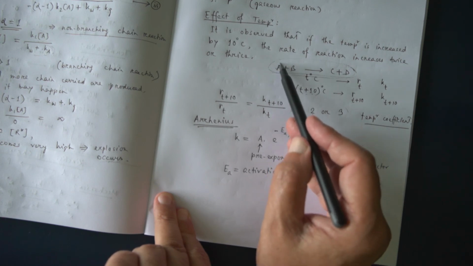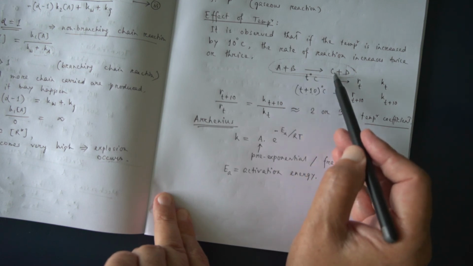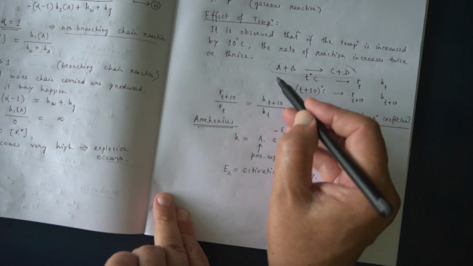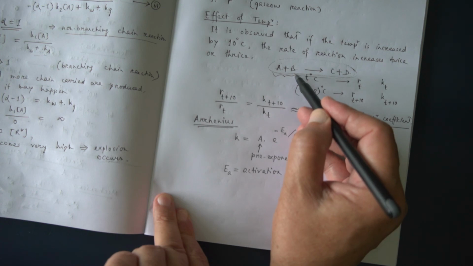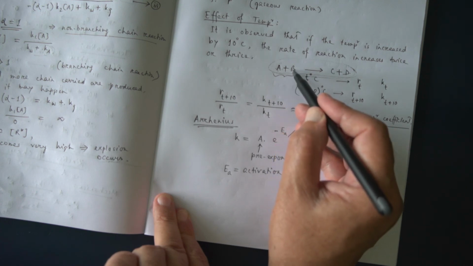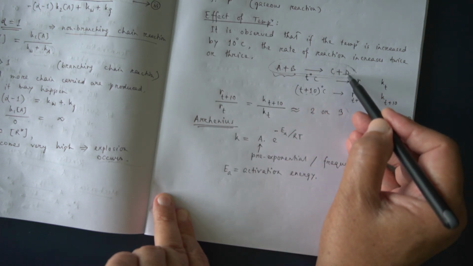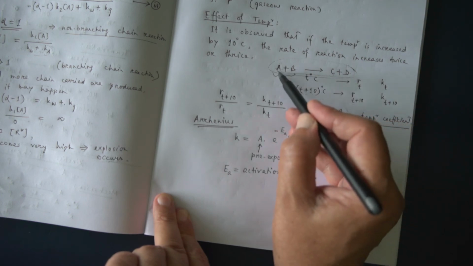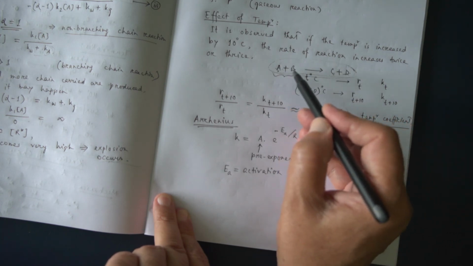So when we say energy of the reactant, it means energy of A plus energy of B. Similarly, energy of product means energy of C plus energy of D. So they have internal energy, or we can say they have enthalpy.